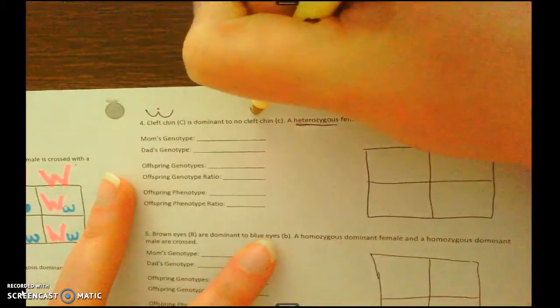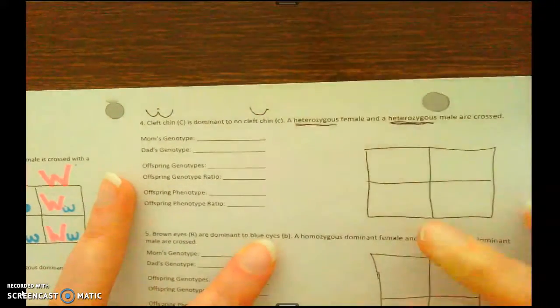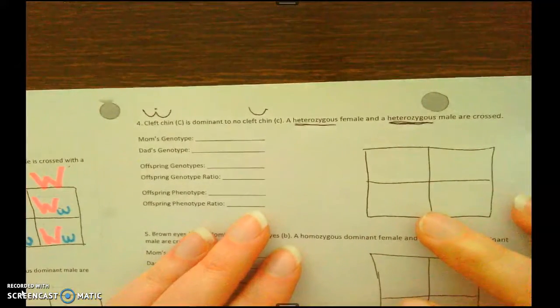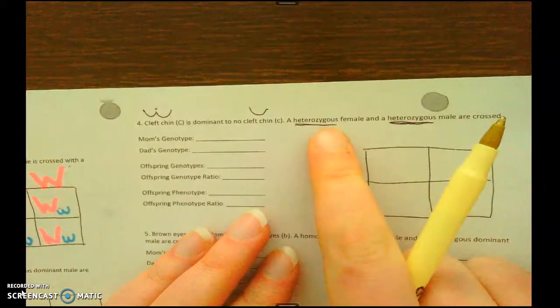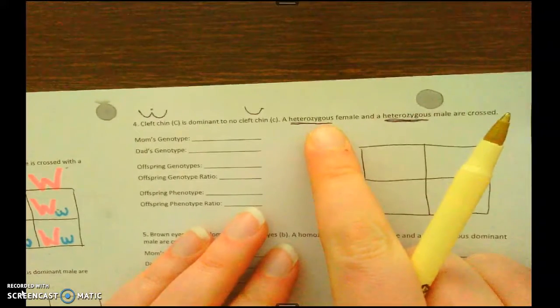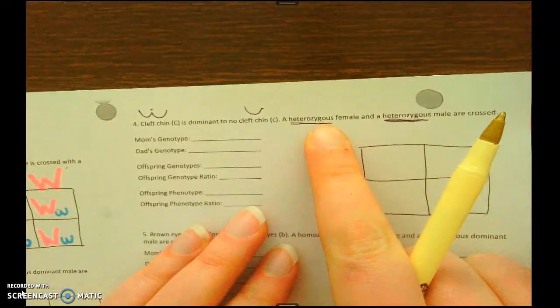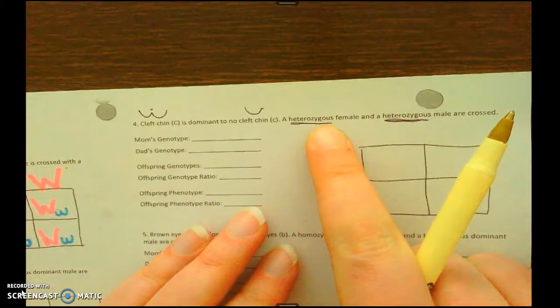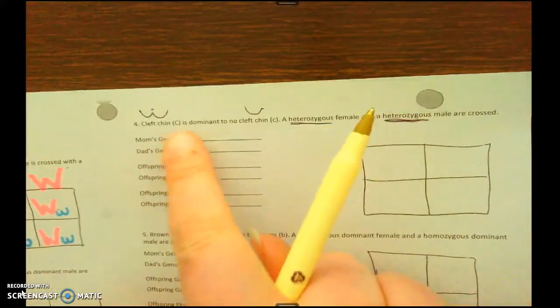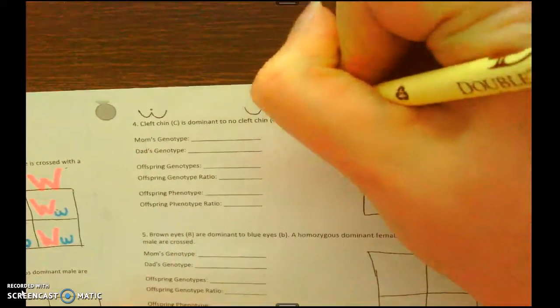So remember, we said a cleft chin looks kind of like this. It might have a dimple in it, whereas no cleft chin is just a nice smooth chin at the bottom. Okay? So mom's genotype, she's heterozygous. Heterozygous means different. All right, so we're looking at 2 different case letters, which means we have to use a big C, and we're going to have to use a little c.